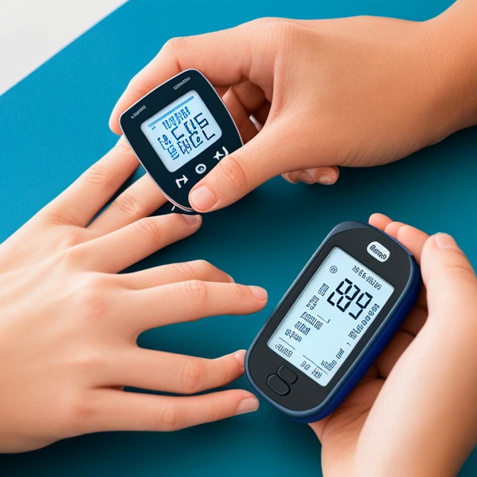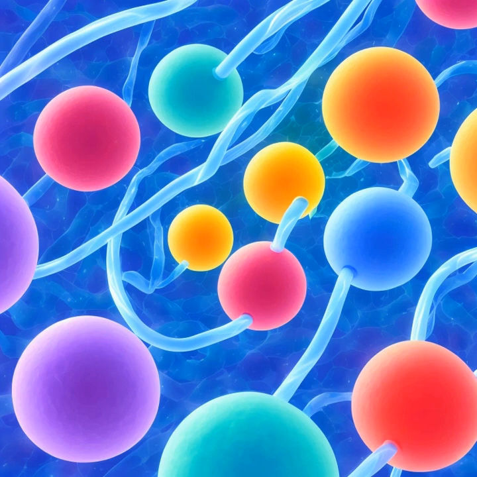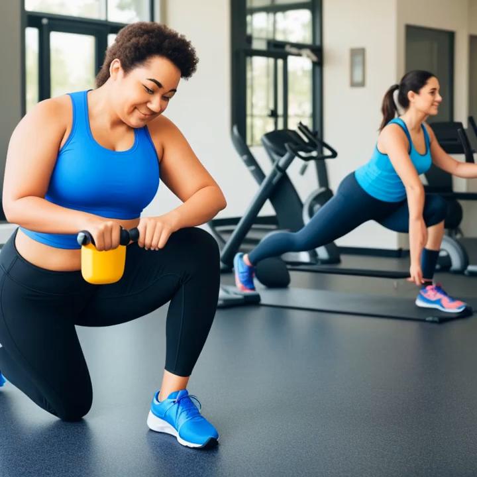Type 1 diabetes, which is sometimes referred to as juvenile diabetes, is an autoimmune condition. In this case, the body's immune system mistakenly attacks and destroys the insulin-producing cells in the pancreas called beta cells. As a result, the pancreas is unable to produce enough insulin, which is the hormone responsible for regulating blood sugar levels.